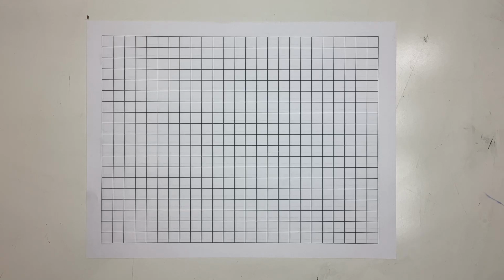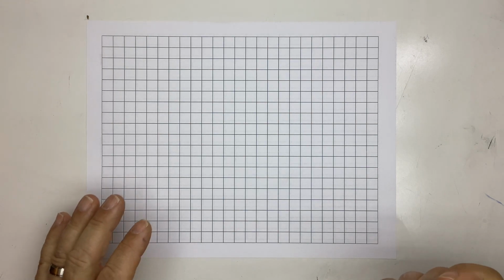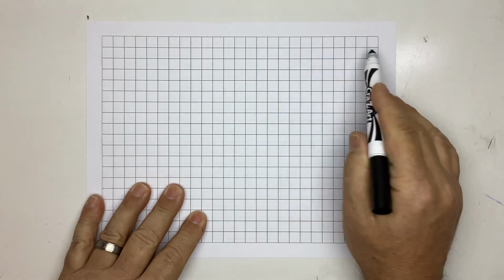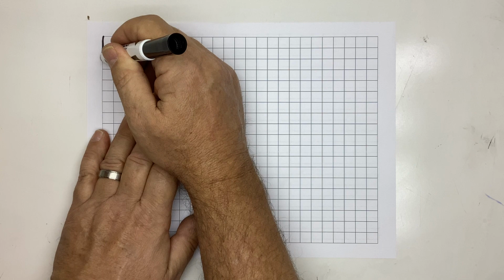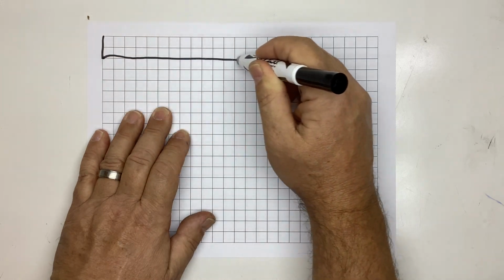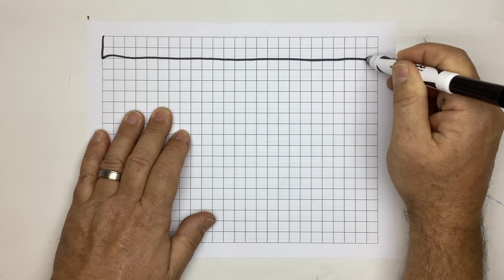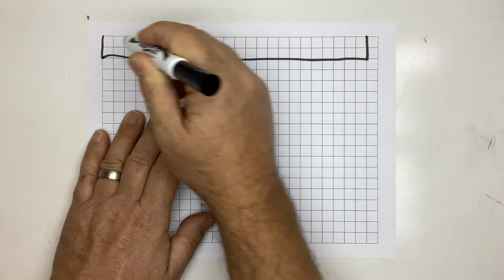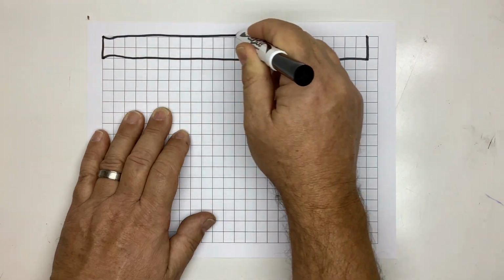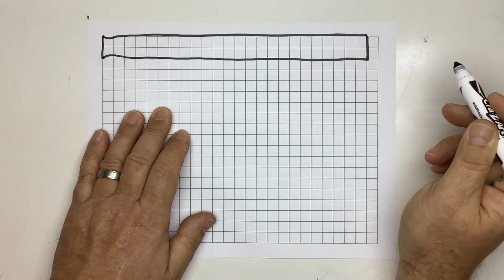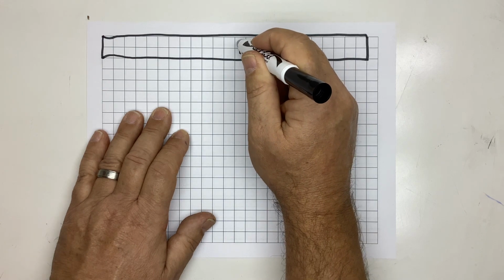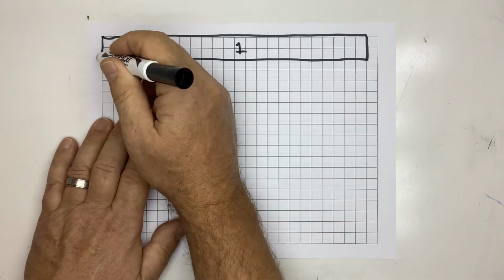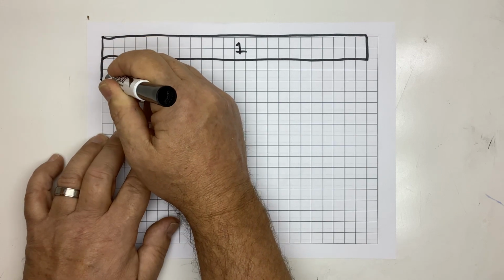Okay, we're going to use grid paper and make a strip diagram for fractions. So we're going to start off. I know my paper is 25 across, so if I go ahead and block out this first one right here, go all the way to the next to last block right there, that's going to be 2 rows of 24. Okay, so that's going to represent my one whole. That's 1.